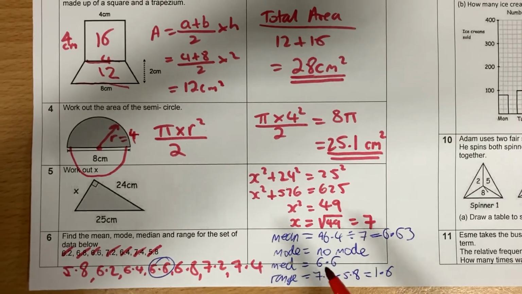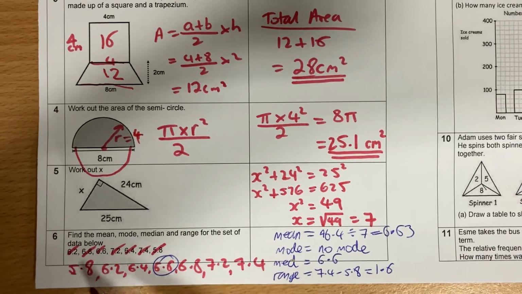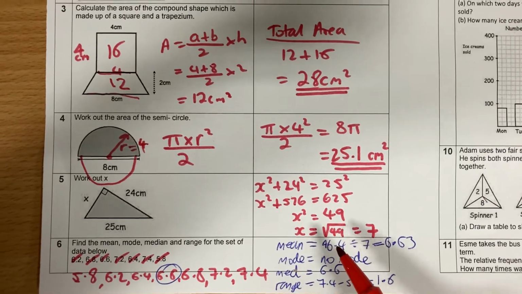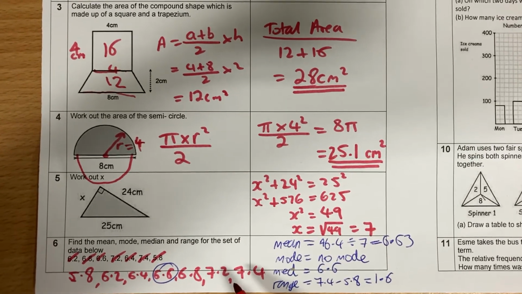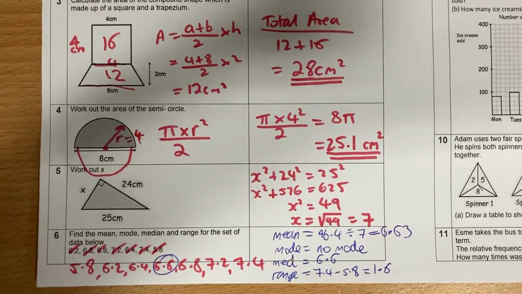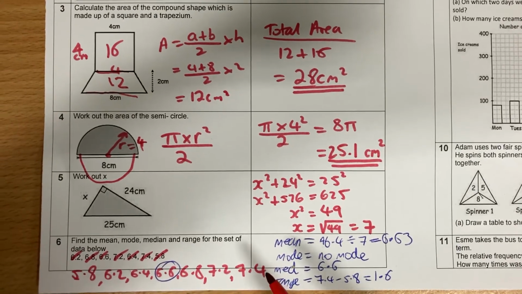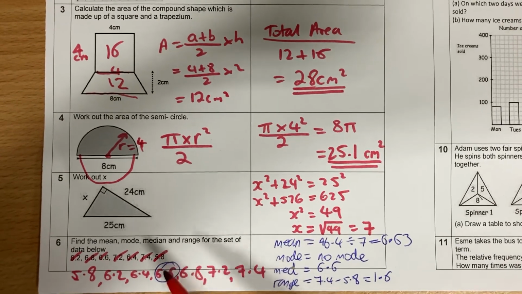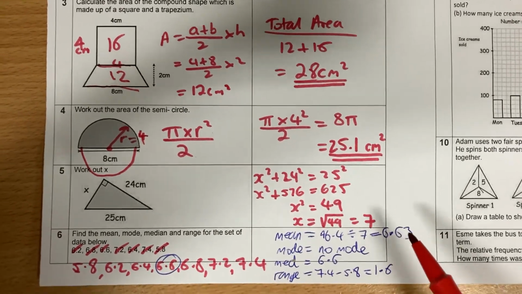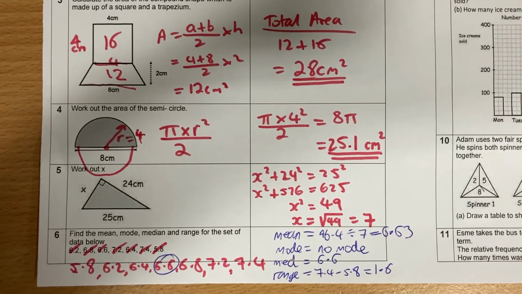Number 6, we always start by putting the numbers into ascending order. The mean, I've added all these numbers together, which is 46.4. I need to share that out equally between the 7 numbers that we've got. So that divided by 7 is 6.63. And again, does that seem reasonable? Well, the numbers go from sort of 5.8 to 7.4, roughly 6.6 in the middle, which is the median we'll come to in a minute. So having a mean of 6.63 seems pretty good. It seems to be around what we've got in this data.